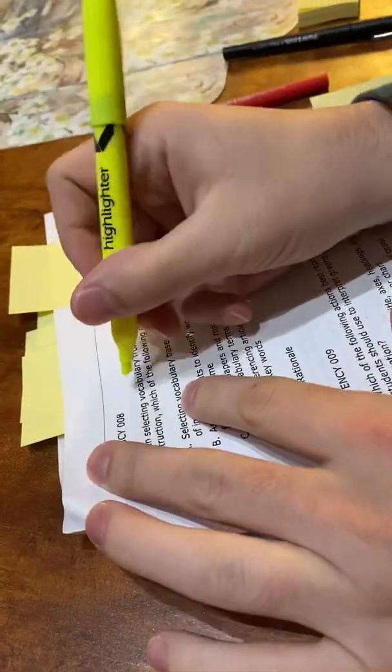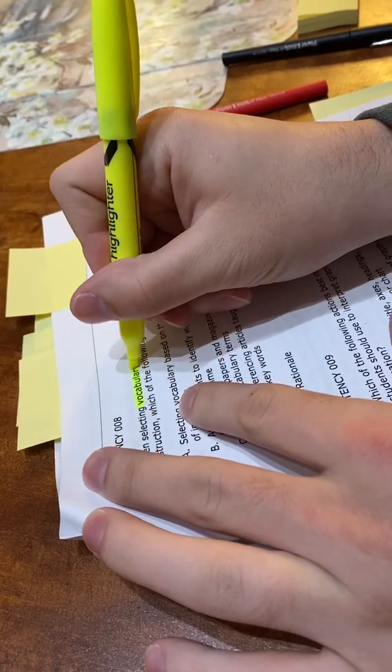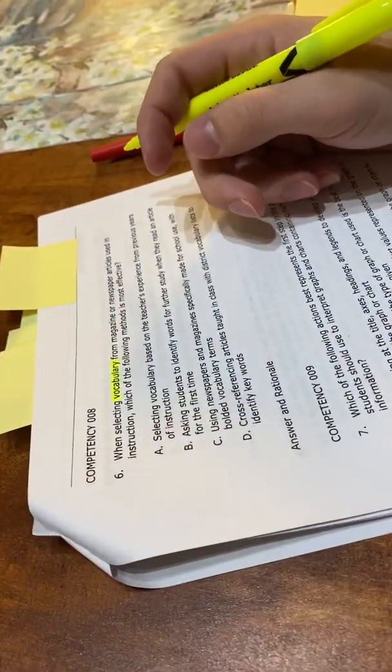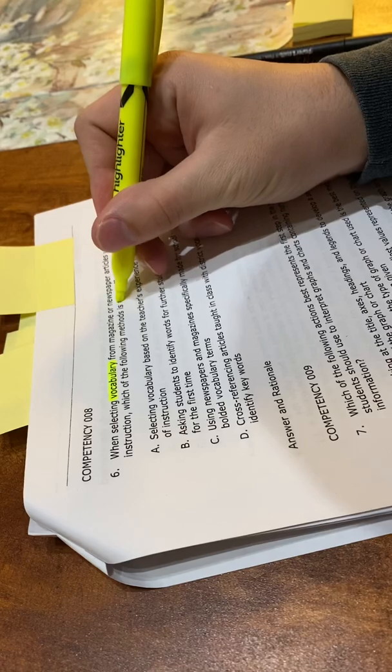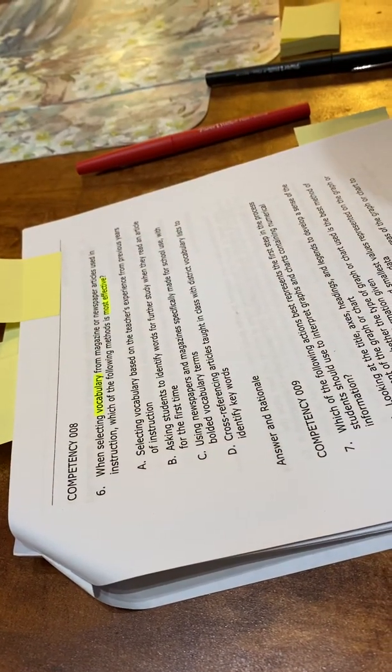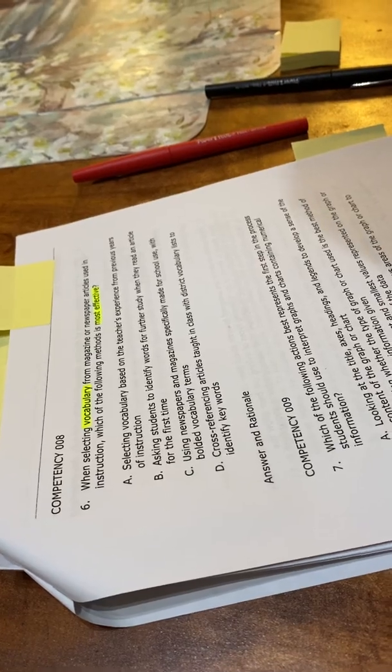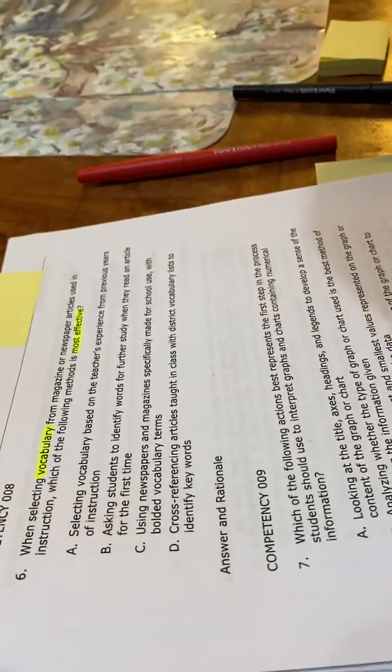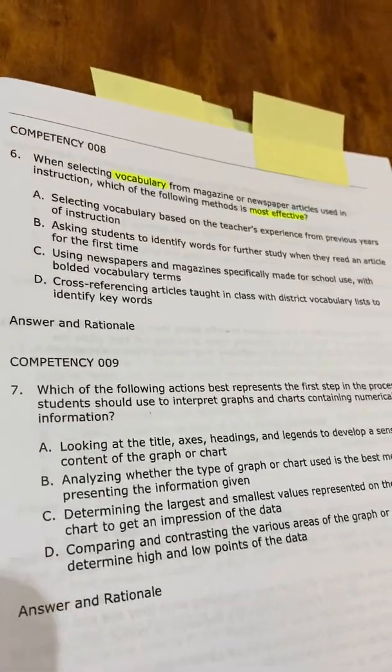So he's going to highlight that for me. And then also most effective. When we see that at the end, we know that the choices they're going to give us are all effective choices, but they're wanting to know what is most effective. So they all could be possibilities, and here's where it's tricking us. I just realized I need to turn the camera like this. So here's where it's going to trick us.